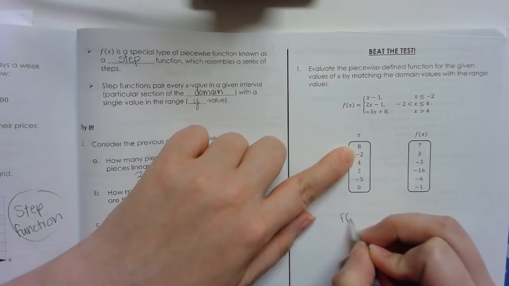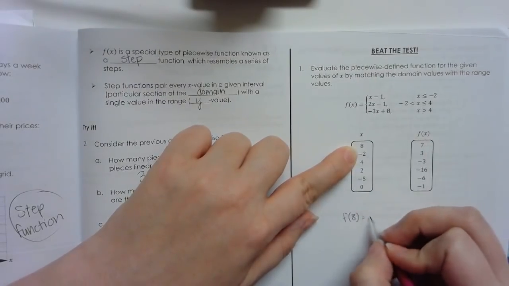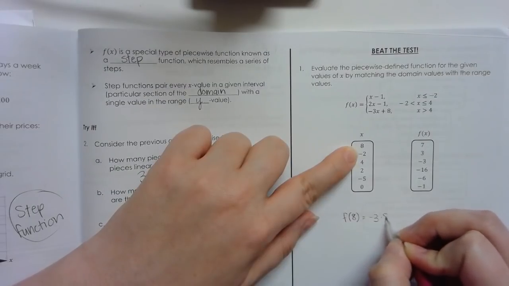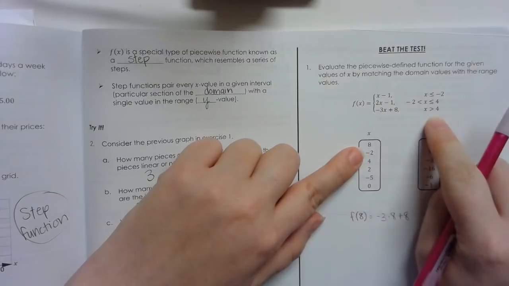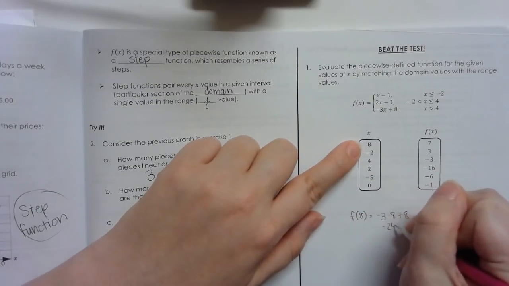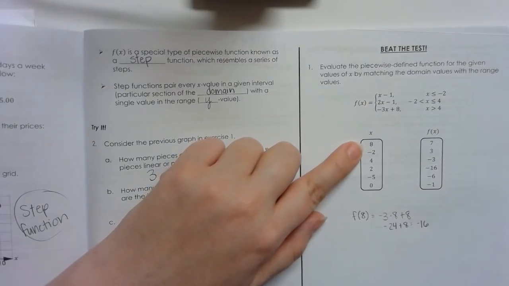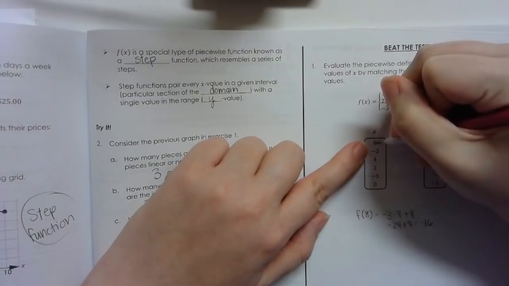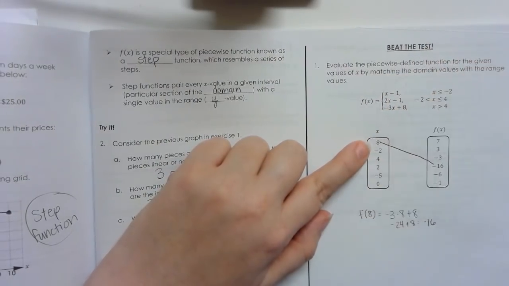f of 8 is equal to -3 times 8 plus 8. I'm going to use this function because it matches this rule. So -3 times 8, -24 plus 8 is -16. Okay, so you have 8 goes to -16.